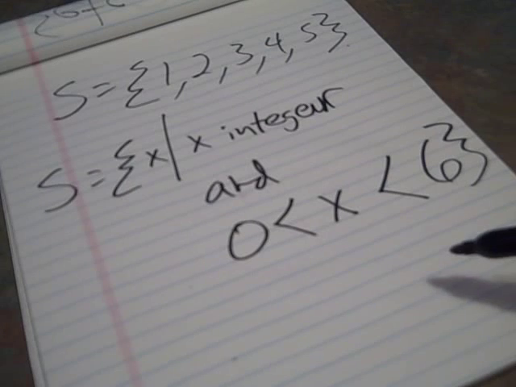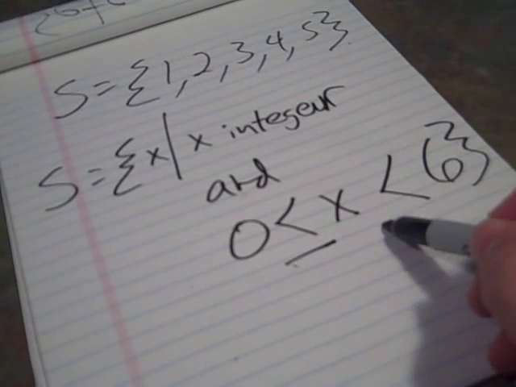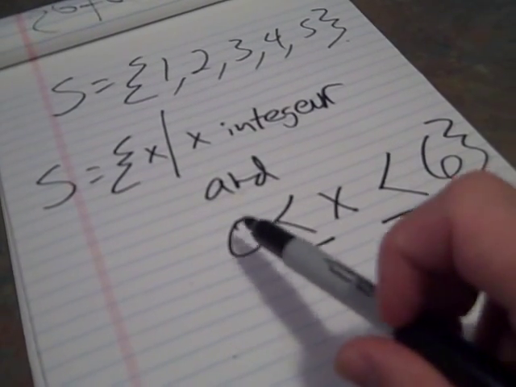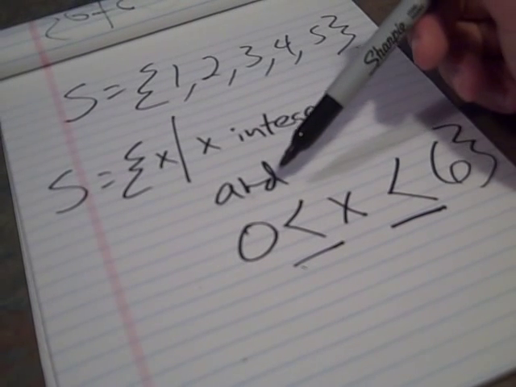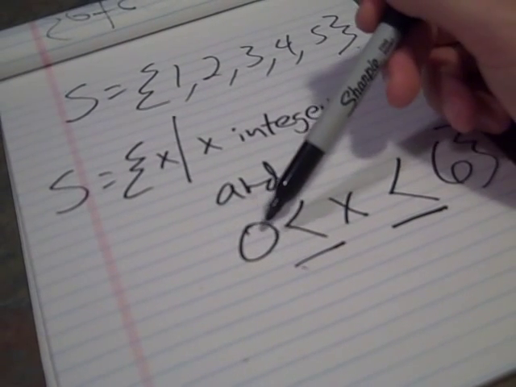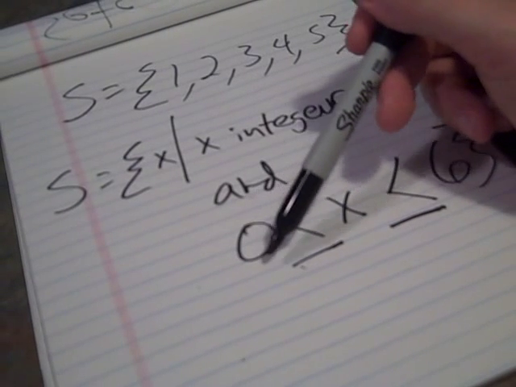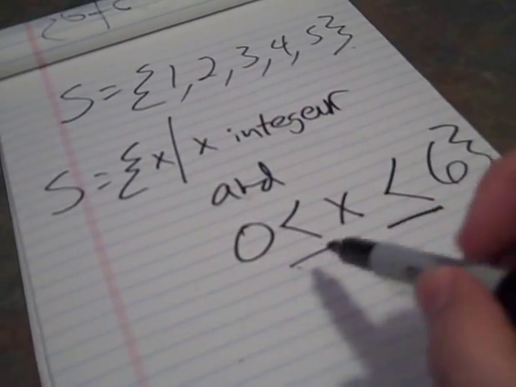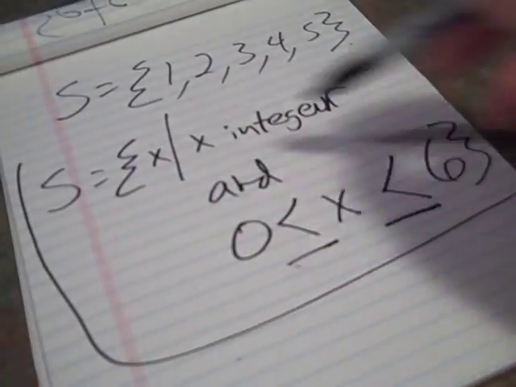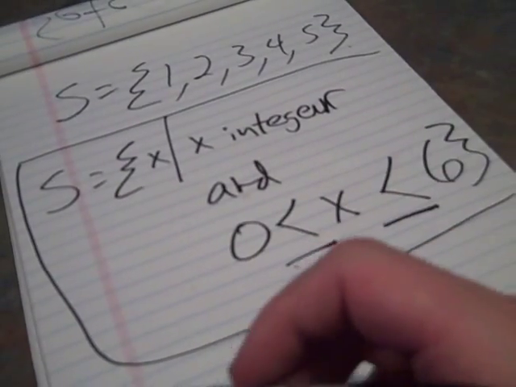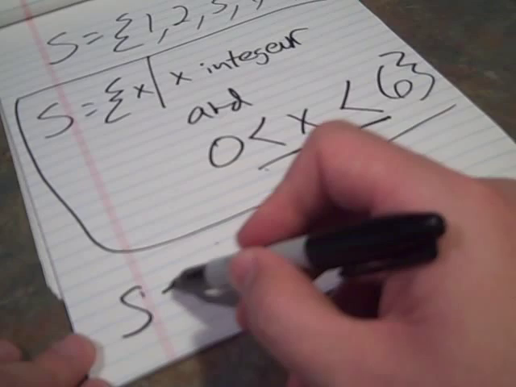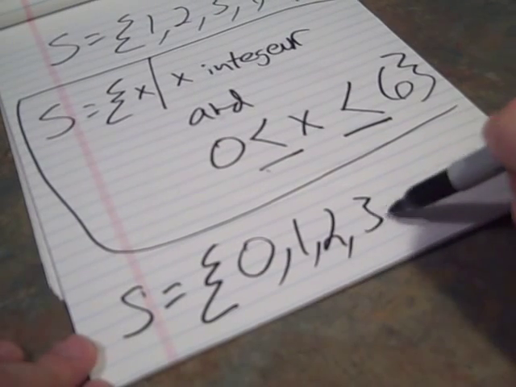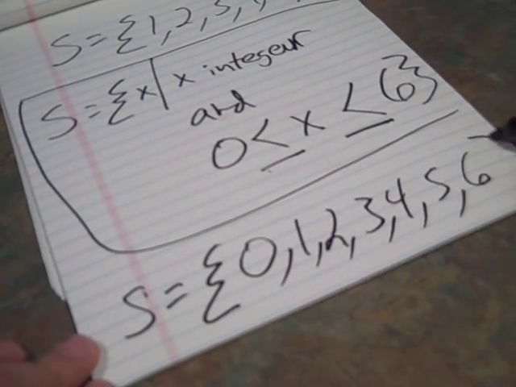Now if you were to change that and write this, like we learned a minute ago about inequalities, so this is all of the x's that are integers such that those x's are greater than or equal to 0 and less than or equal to 6. So this now is a different set, and it looks like this. S equals 0, 1, 2, 3, 4, 5, and 6.